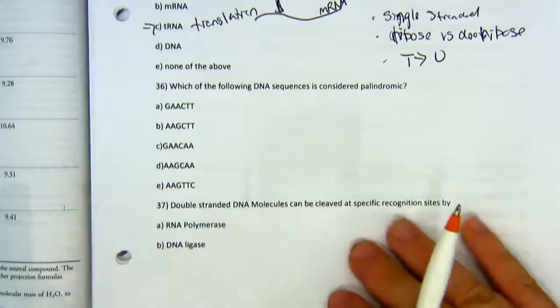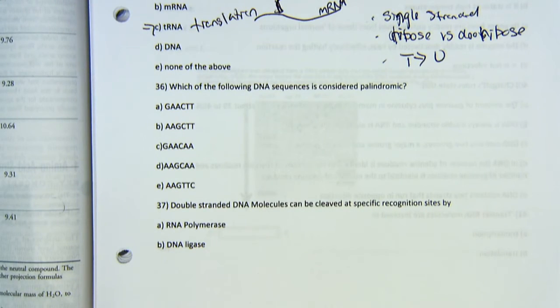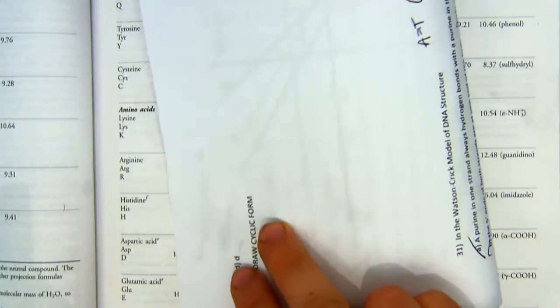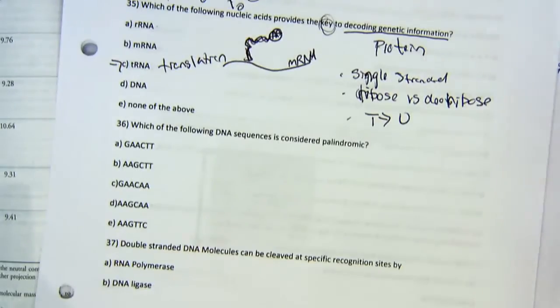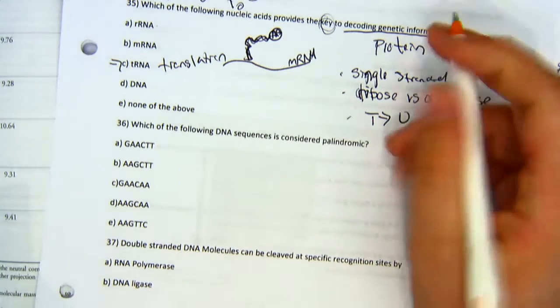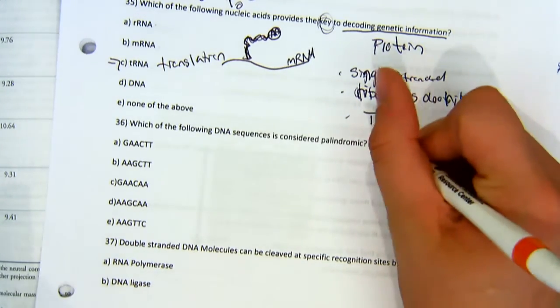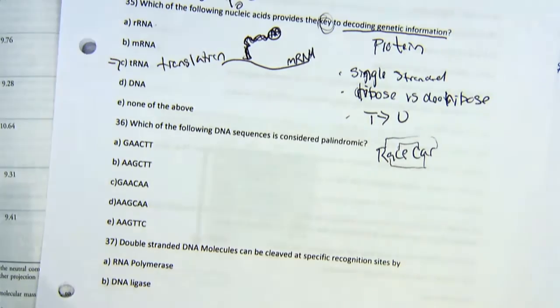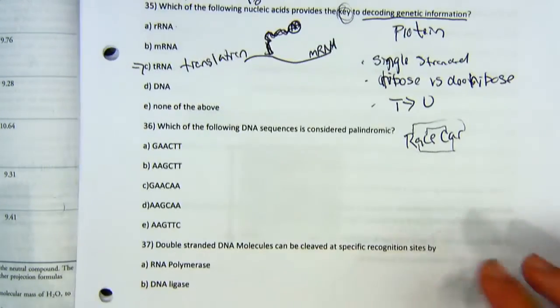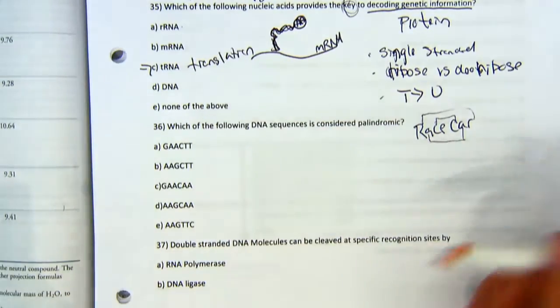All right, so what's the definition of palindromic? It's when it repeats back and forth, right? So it's like you could literally fold it over and it would look like the other side, right? I think race car is an example of this, right? Because you see how the R's are the same, the A's are the same, the C's are the same. So which of the DNA sequences are considered palindromic?